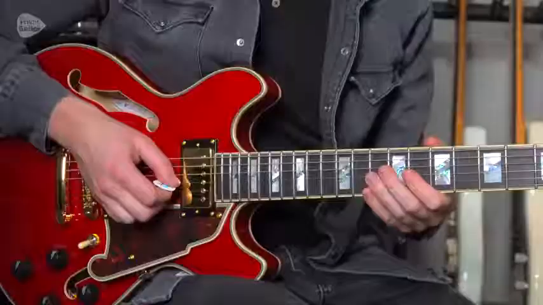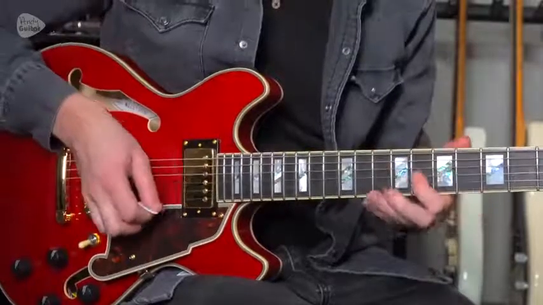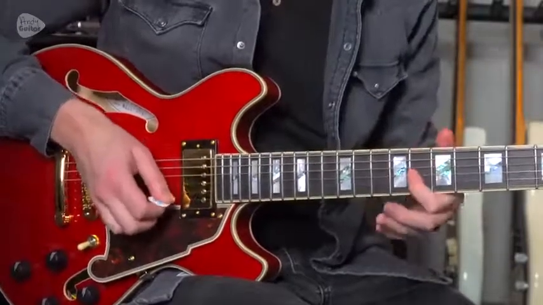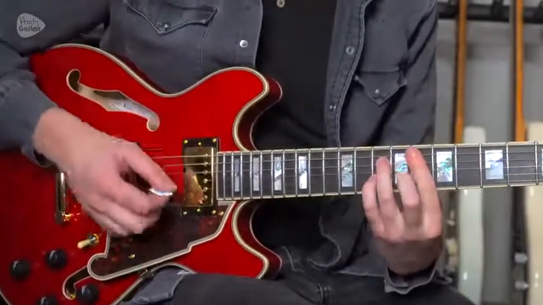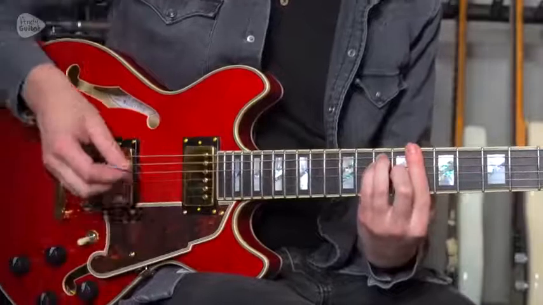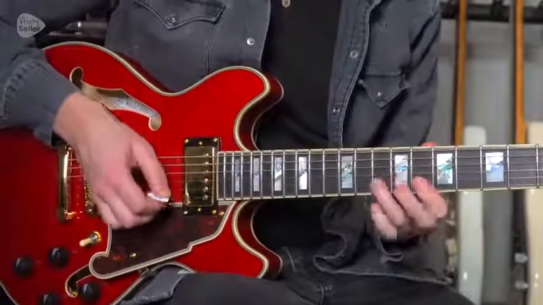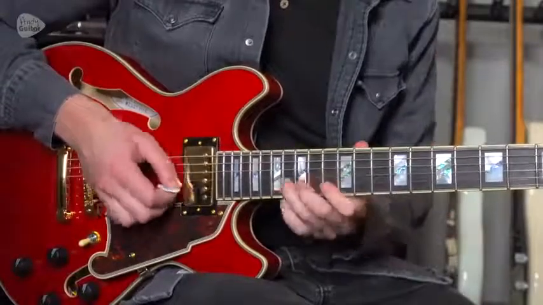So if you were to do the same lick as an example, we'd have to go for the minor third over the 4 chord, is basically the concept. To make it even easier than that, we're just using these 3 positions.